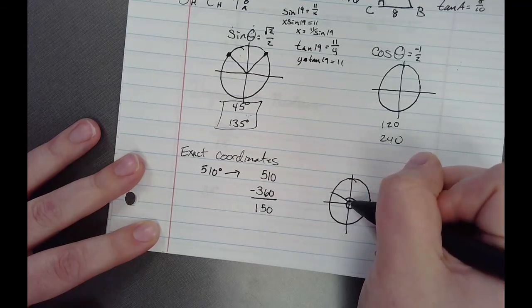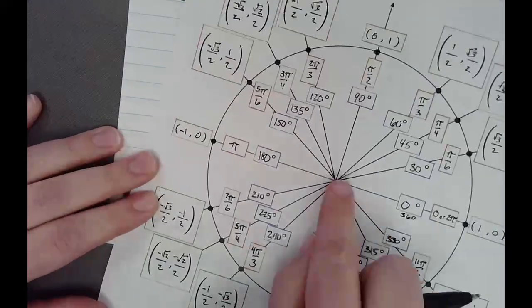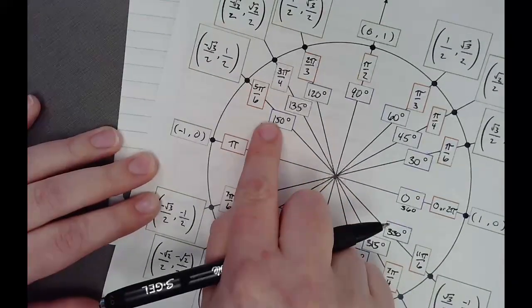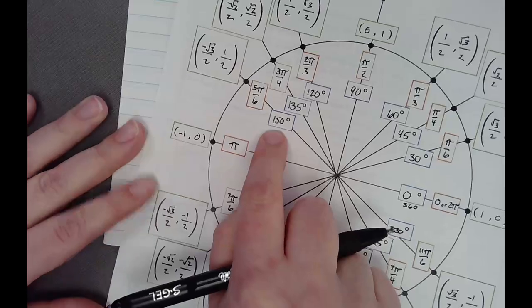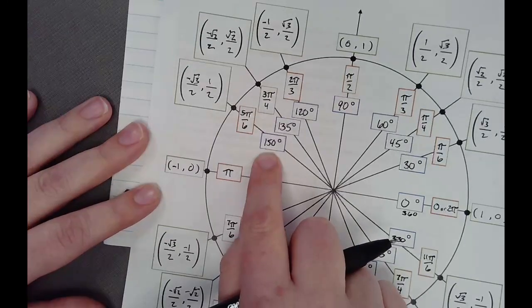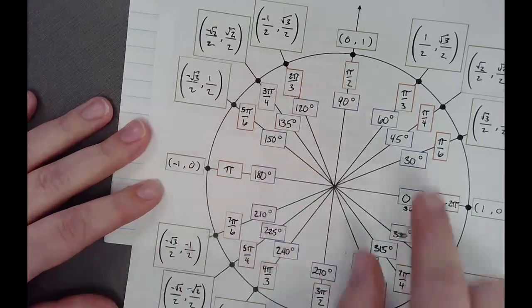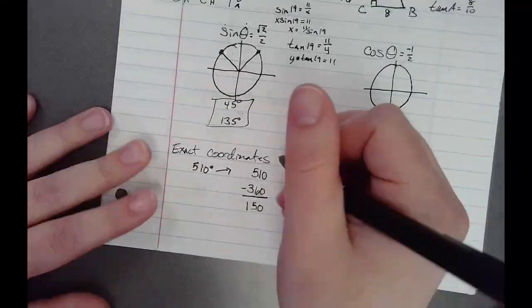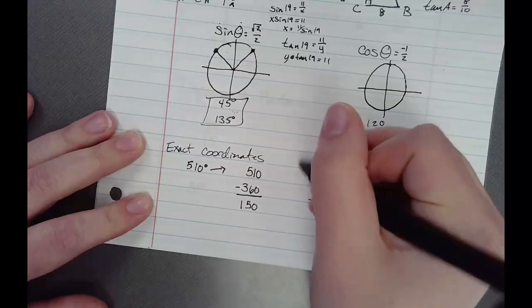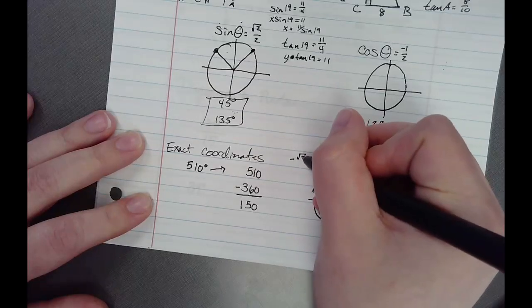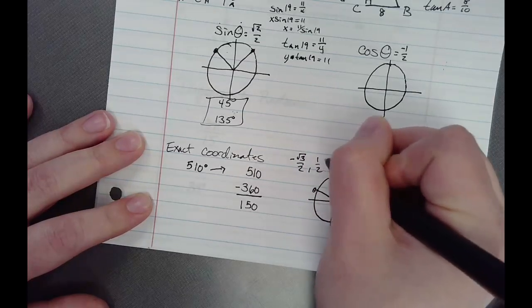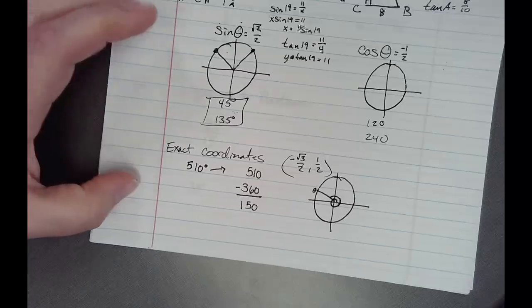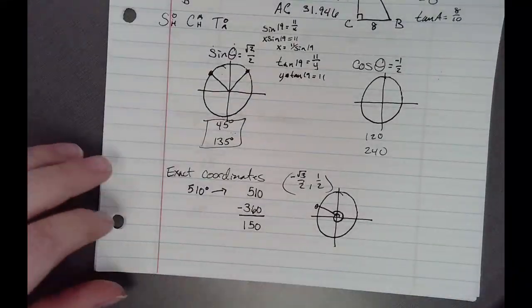If I look at my unit circle, that 150 degrees puts me right here. I want to know the exact coordinates of this spot because it represents 150 degrees, but it also represents 510 degrees. So this is what I would be looking for as my answer. The exact coordinates of this location are negative square root of 3 over 2, 1/2. If you can't tell, a big part of your test is going to be, can you read your unit circle and understand what we're talking about with those different pieces?